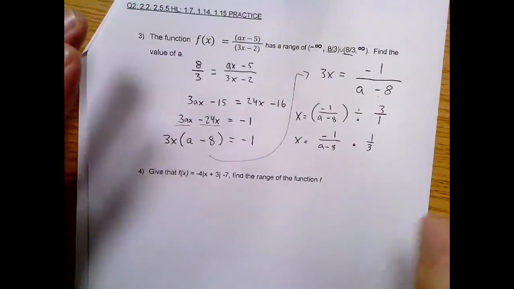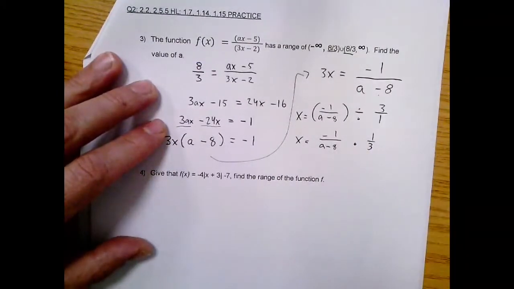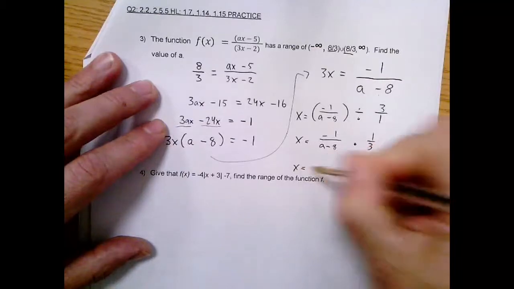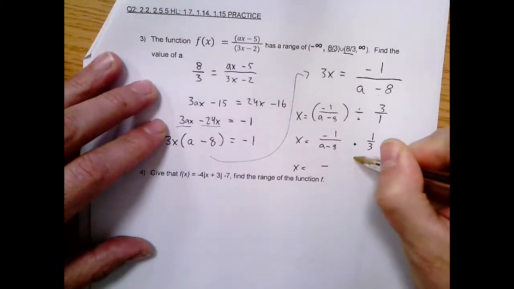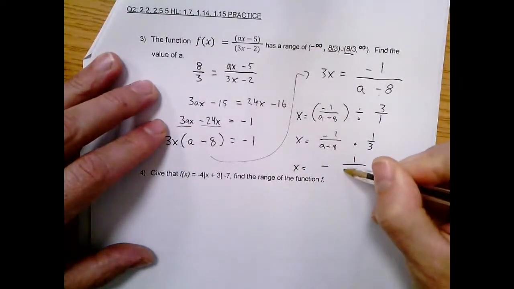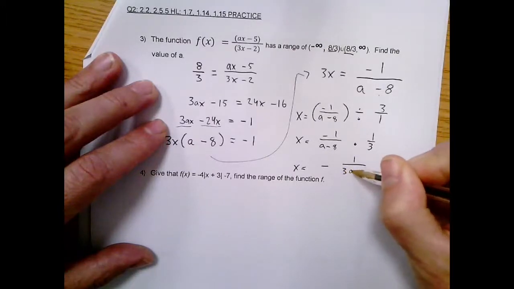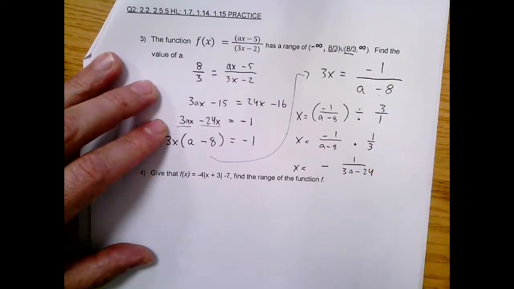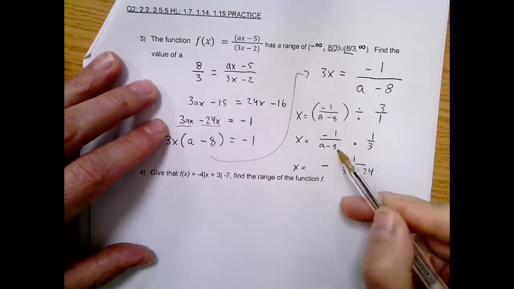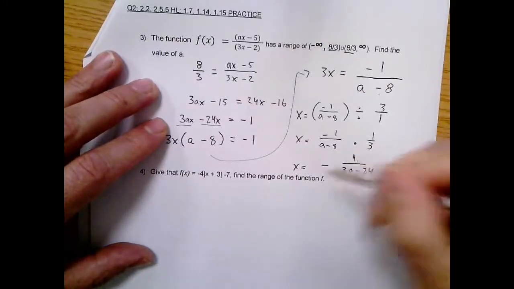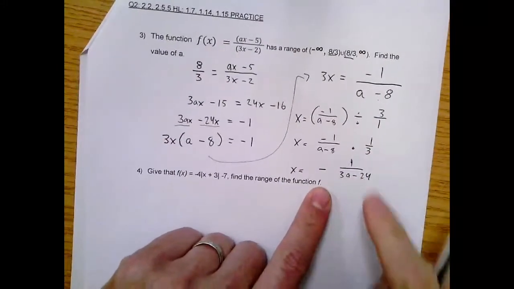Okay, we're almost there. So we combine these, and so now you're going to get x equals negative 1 over, go ahead and say 3a minus 24, because I just distribute the 3 to the a and to the 8. Okay, so now we know that x equals all of this. We're going to have to move down a little bit, but that's okay.